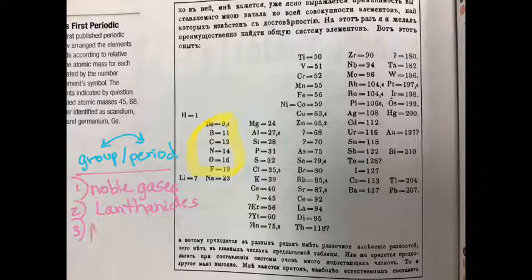The second and third big groups that are missing are the Lanthanides and Actinides. That is our F block. And we will talk about all three of these groups today, their discoveries, things like that. So those are big groups that are missing.